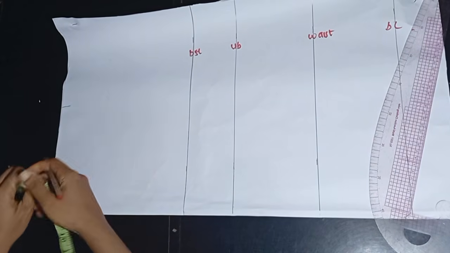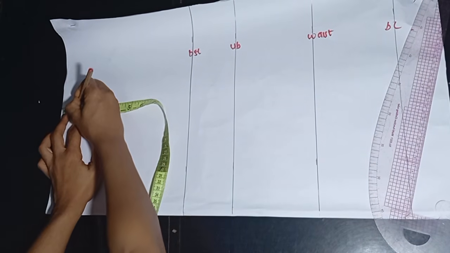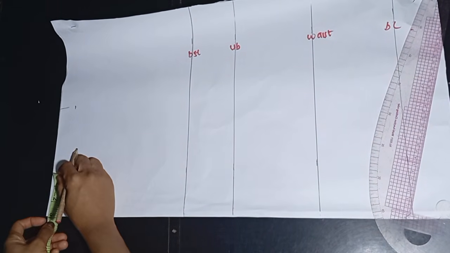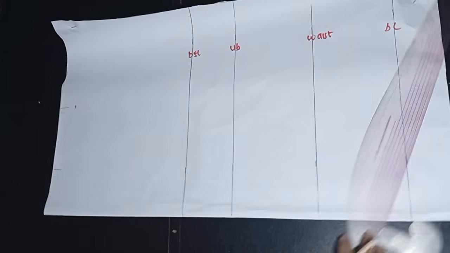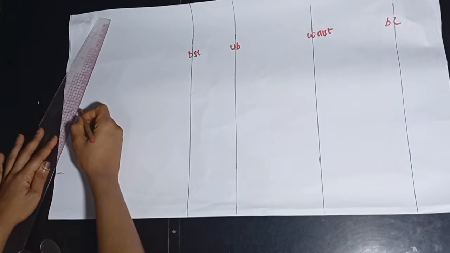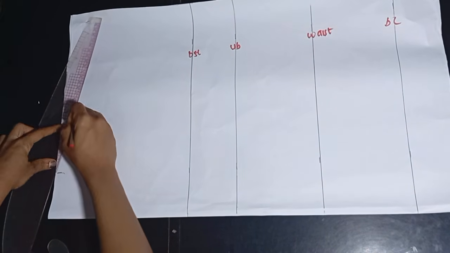Go ahead and mark your shoulder divided by 2, and I'll come down by 1 inch. From here, I'll mark a basic neckline of 3 inches. I'll place my ruler and connect to this point.